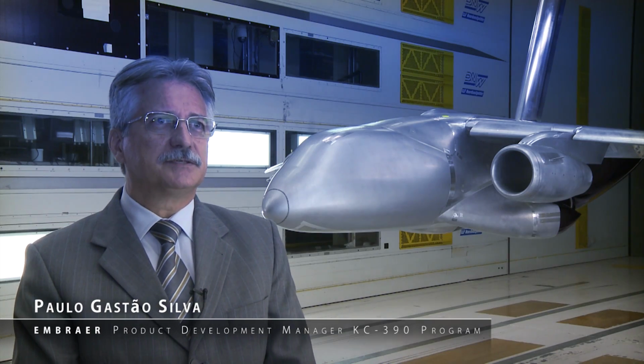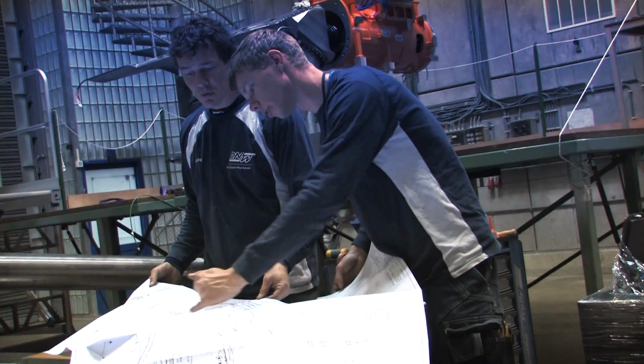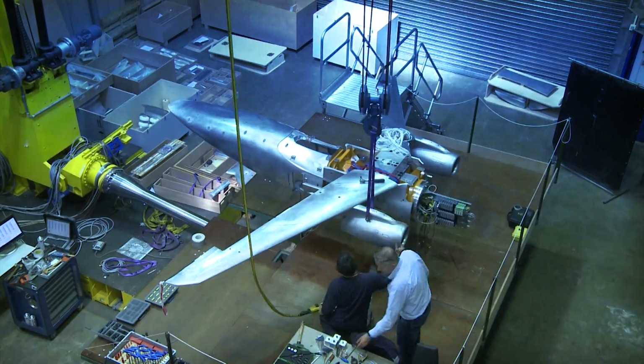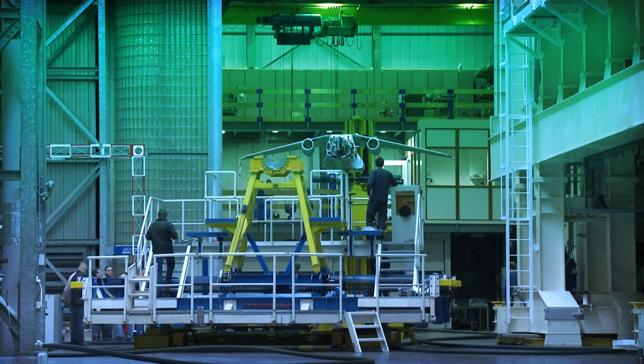The KC-390 is for sure the biggest challenge we ever faced at EMBRAER. To face this challenge, we have many mitigation strategies and of course wind tunnel testing.